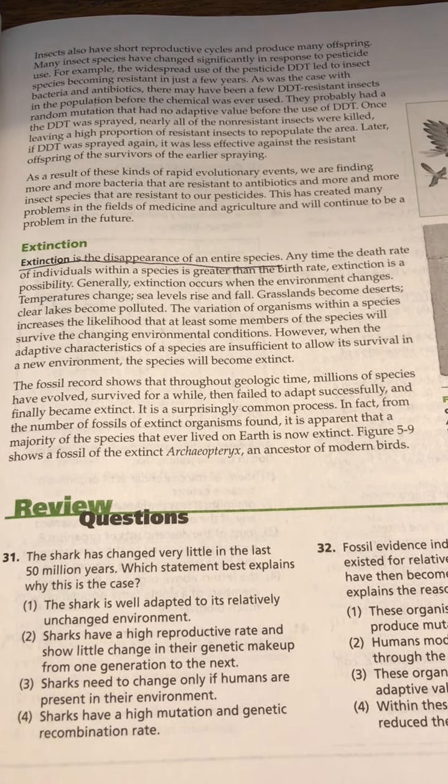Base your answers to questions 33 through 35 on the diagram below and on your knowledge of biology. The diagram shows an interpretation of relationships based on the evolutionary theory. The letters represent different species. Number 33. Explain why species B and C are more closely related than species A and C are.